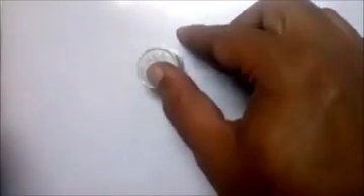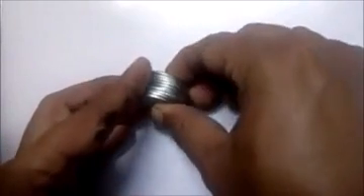Each coin was like a circle, but together they are like a cylinder. In the same way, the electric field will be cylindrical, so we'll choose a Gaussian surface which is like a cylinder.